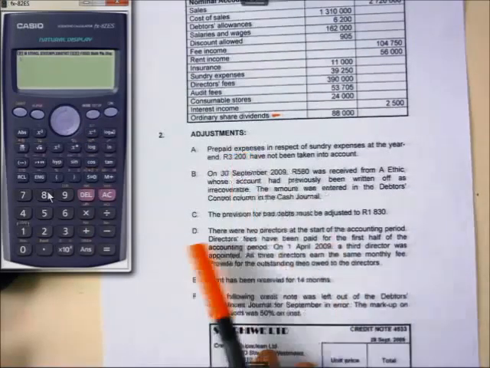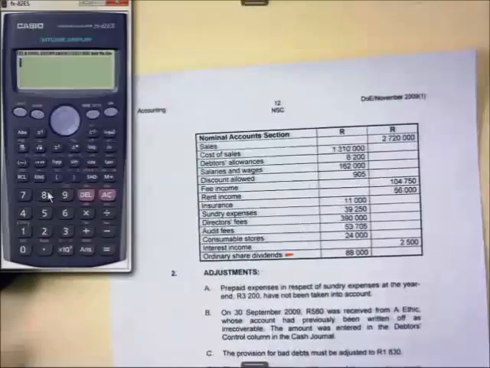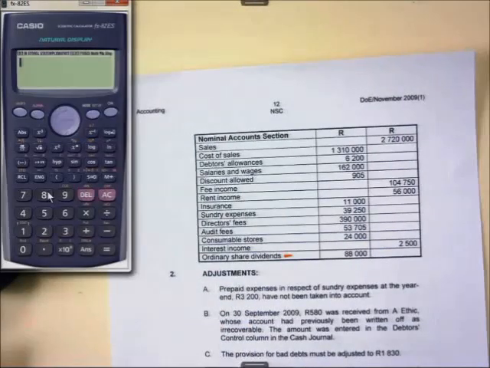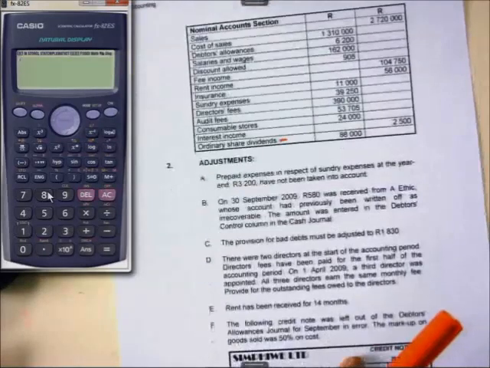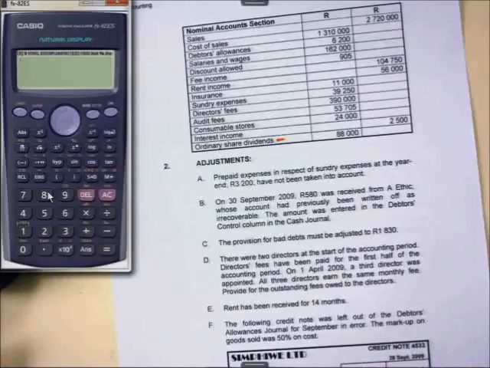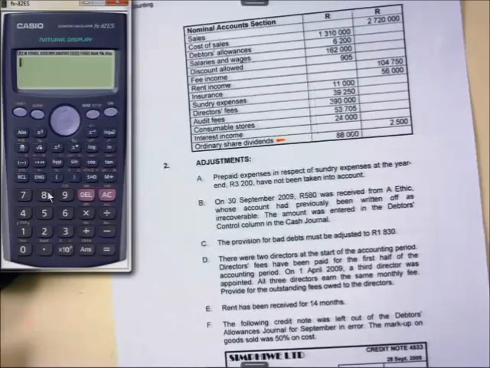So it means when you record, you'll check your sundry expense from the trial balance, 39,250, then you'll have to subtract 3,200. That will be the calculation. And then if you check adjustment B, it says on 30 September 2009, 580 was received from EA Ethic, whose account had previously been written off.